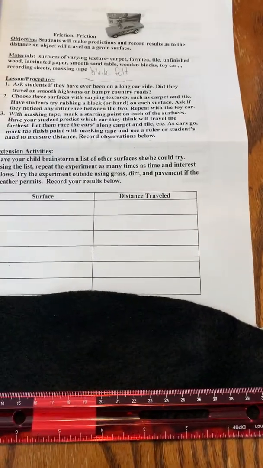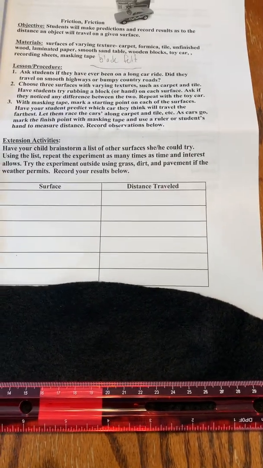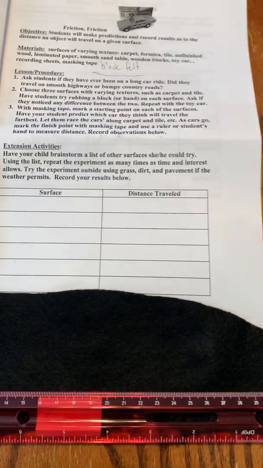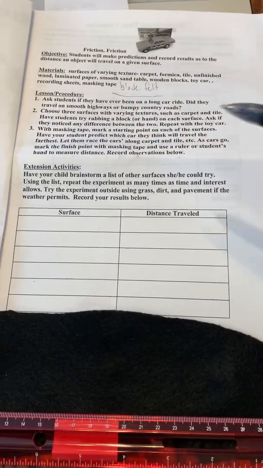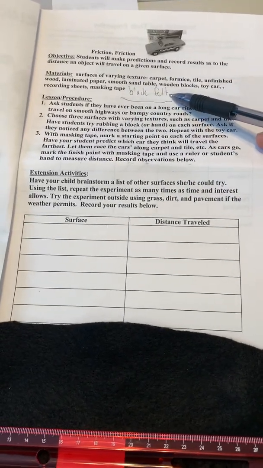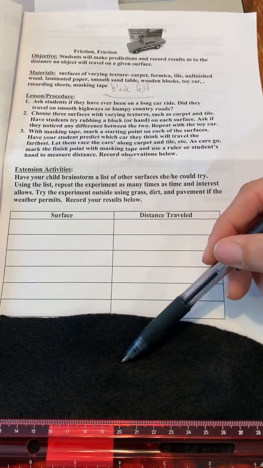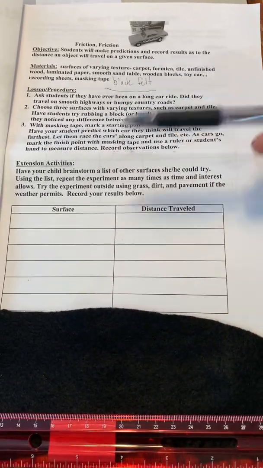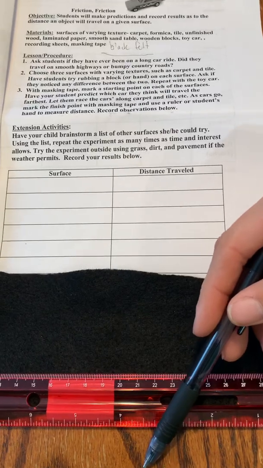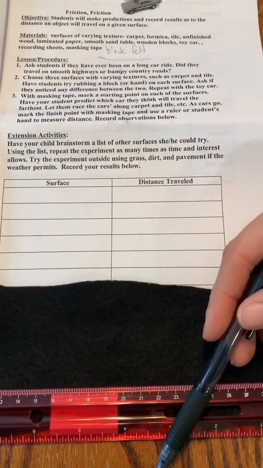So in this video, I'm going to be talking about the friction investigation. One of the things that I want to make sure I point out first is that you can add black felt here. The students all have the black felt. It was provided in their packets, and it gives a great surface other than a hard surface like a table or a floor for the students to do this investigation on.